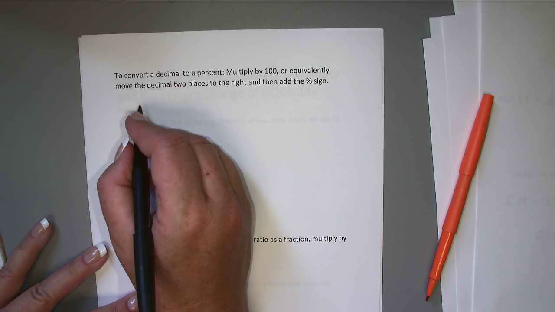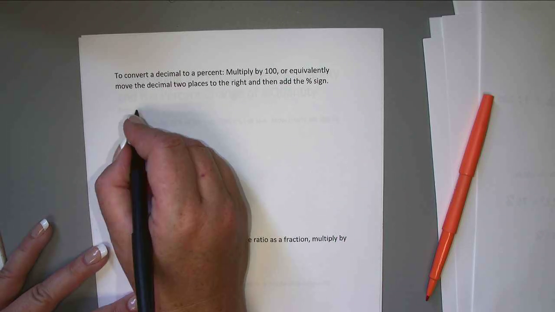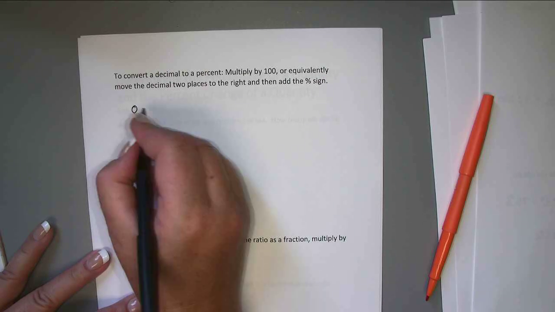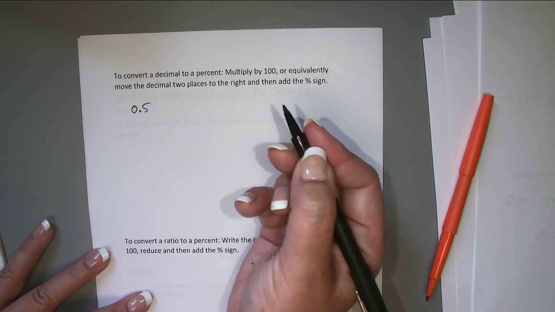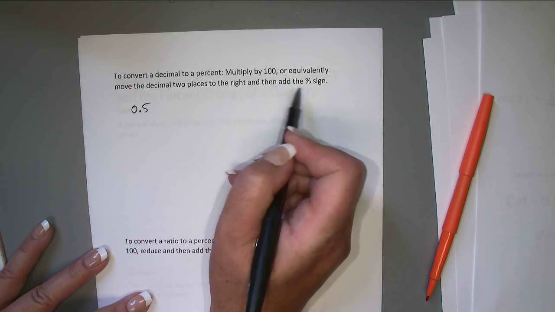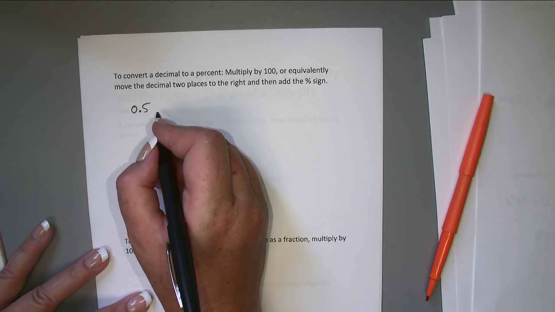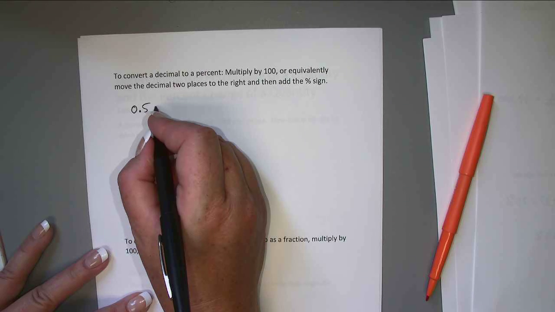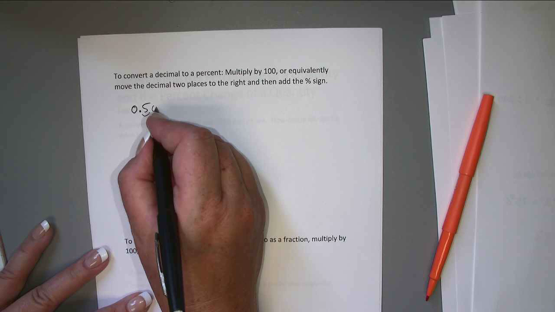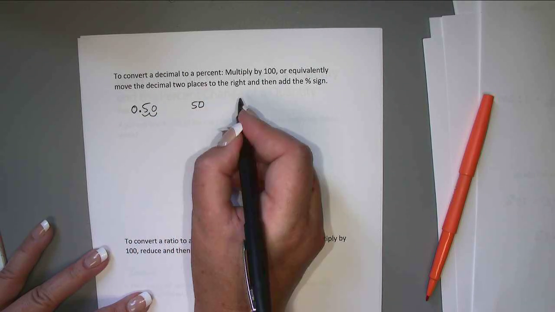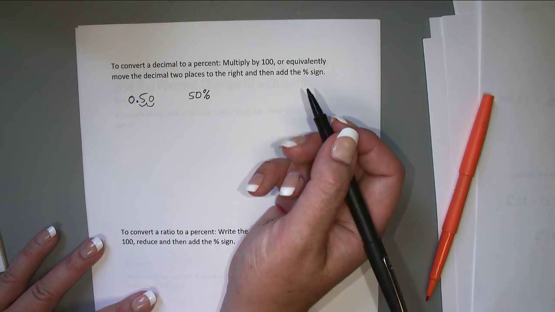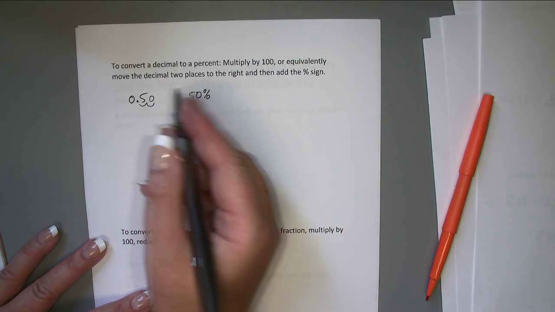So to convert a decimal to a percent, say for example we had 0.5, then we move the decimal 2 to the right and add the percent sign. So it would be 50%. So 0.5 is 50%, or 1/2 is 50%.